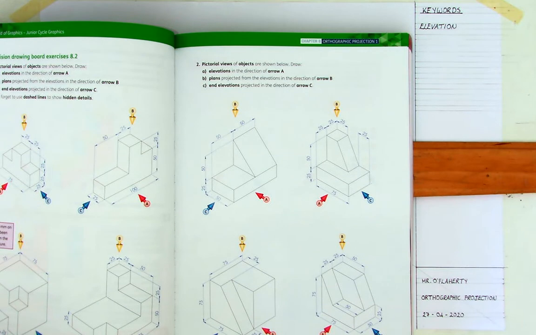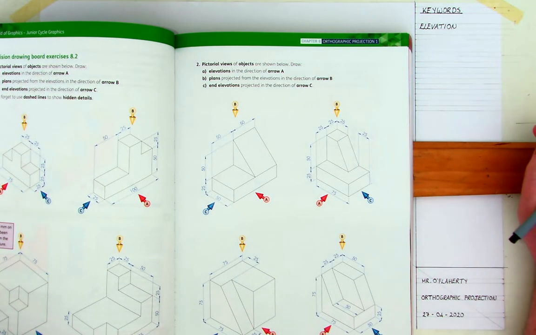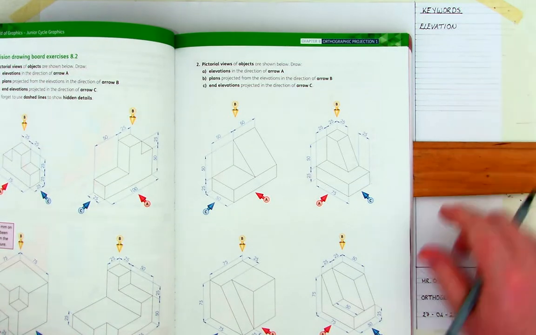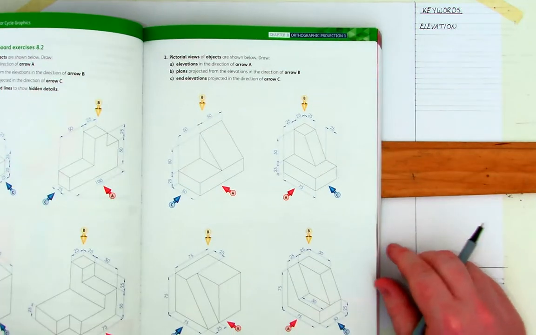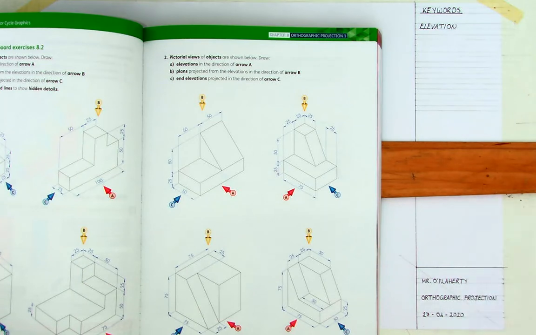At this stage, guys, we should know that you have an elevation and you have a plan below it, and then after that you're deciding which side your end elevation is on. Before you start the question, you're going to have to decide that, because you have to know what side of the page to start at. So we'll stick in a few keywords just to begin with.